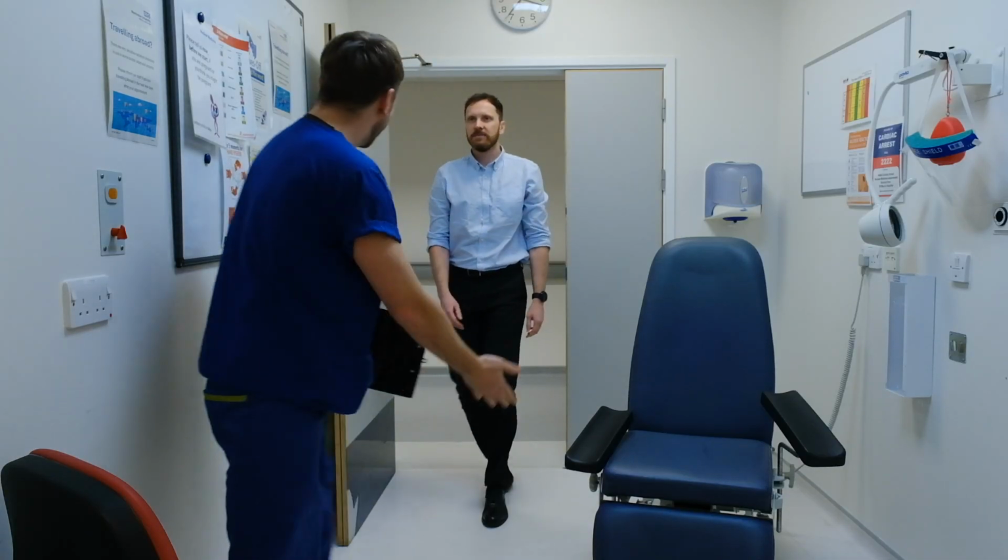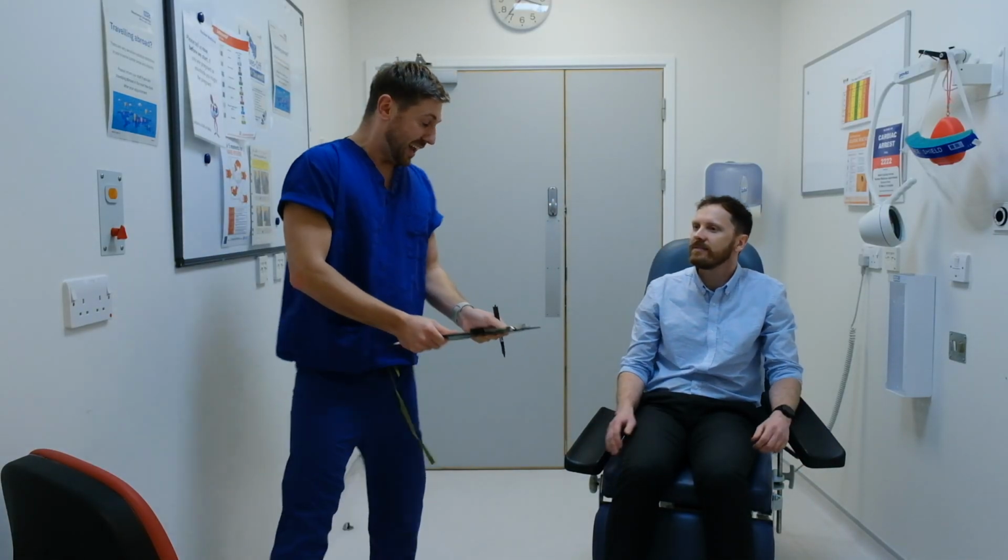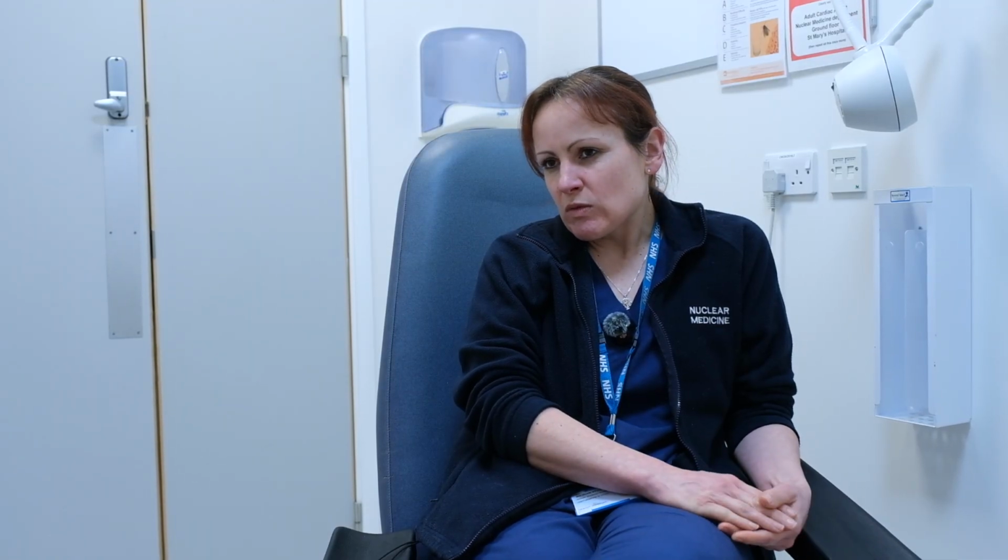We would check the ID of the patient by checking the name, the date of birth and their address. We would then have a chat to the patient and ask them a question to make sure that their clinical history matches what the request says. And then we would explain what the procedure involves. And then we would ask them some questions. In this department, we have set questions that we ask.